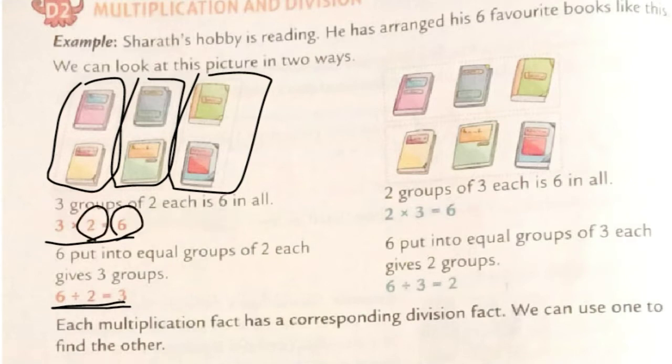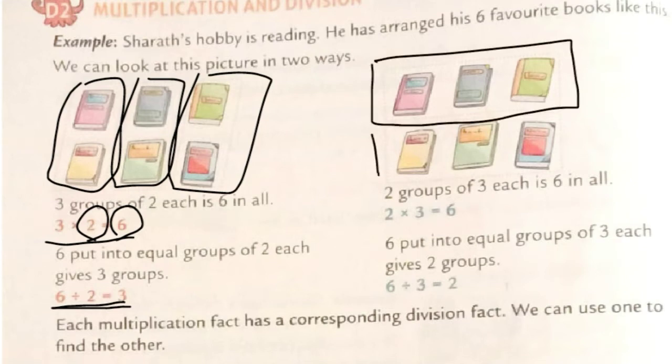Now we will find that using the same multiplication sentence we can frame one more division sentence. Let's see this in another arrangement. Here 3 books are arranged in one group.